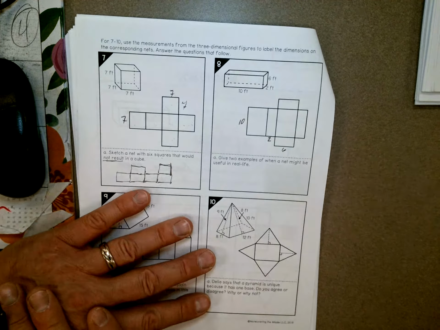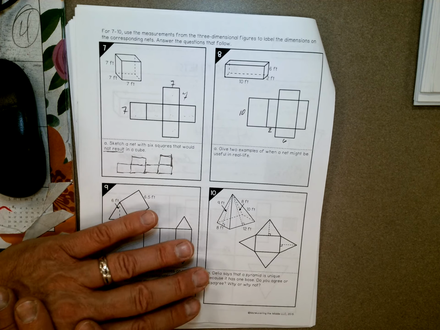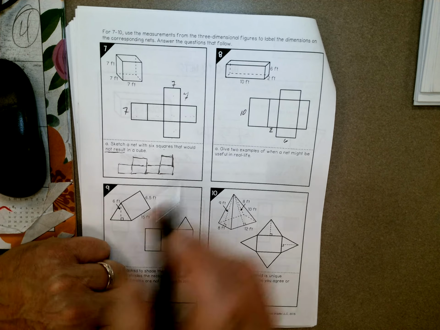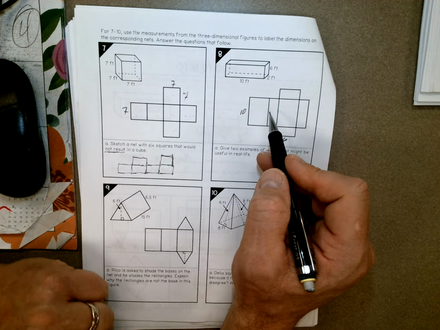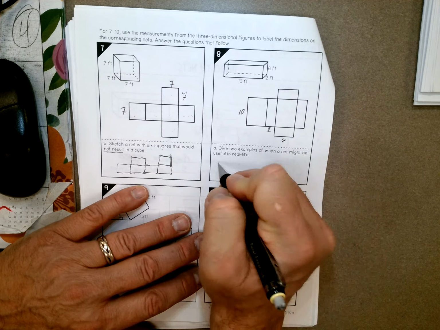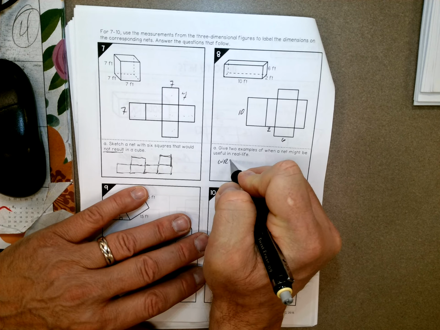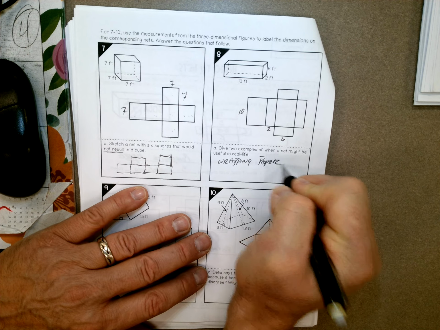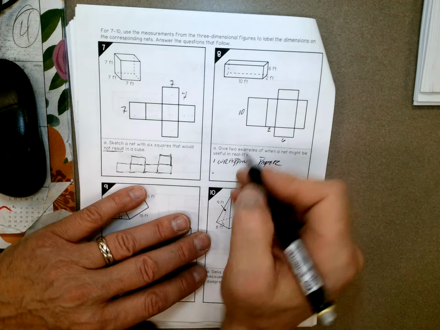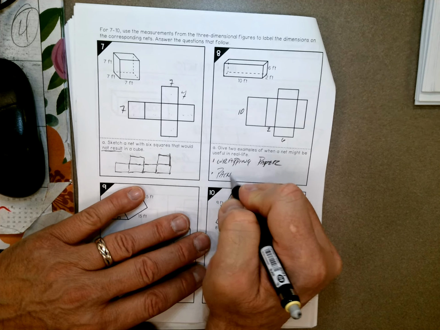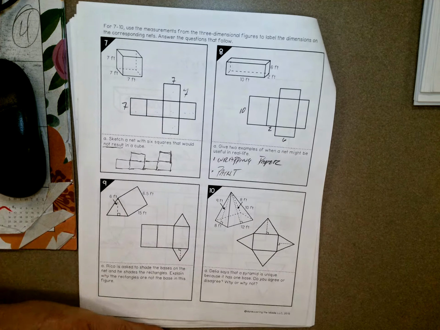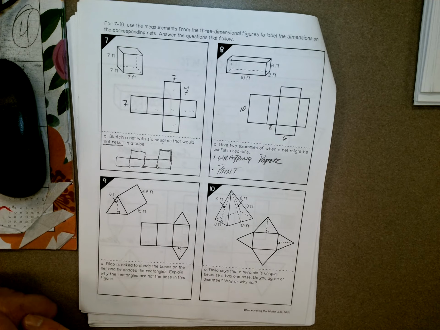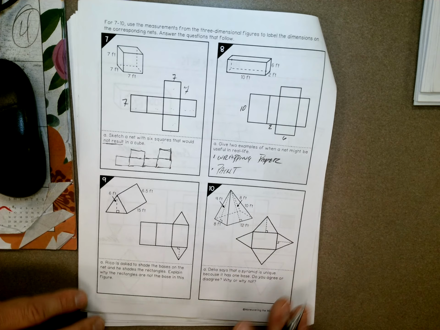Give 2 examples of what a net might be used for in real life. So one is Christmas time, right? This could be for wrapping paper. So how much wrapping paper is needed? So let's just write wrapping paper. And another one could be if we want to paint it. The net would help us figure out the area to see how much paint we would need if we wanted to paint this a specific color. So that's important. Two good concepts there.